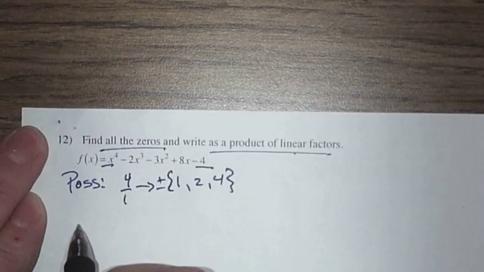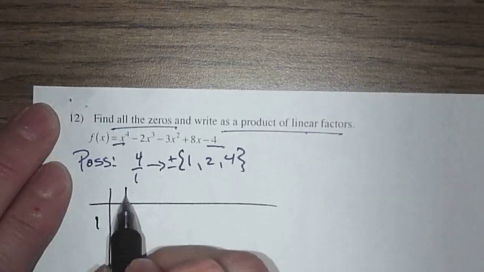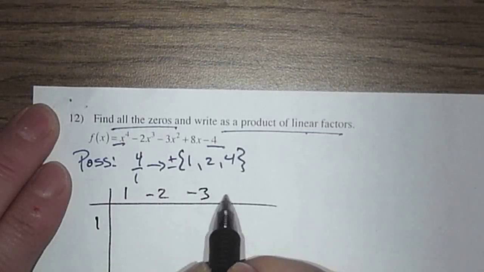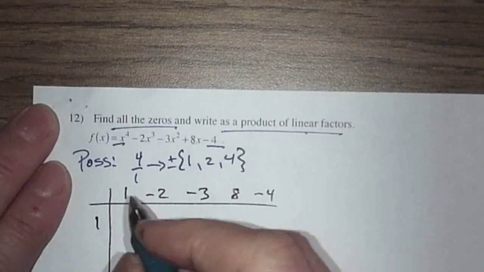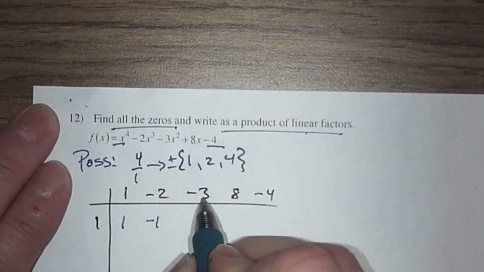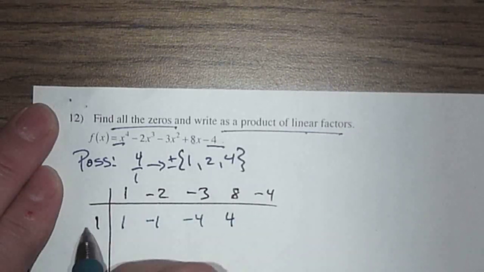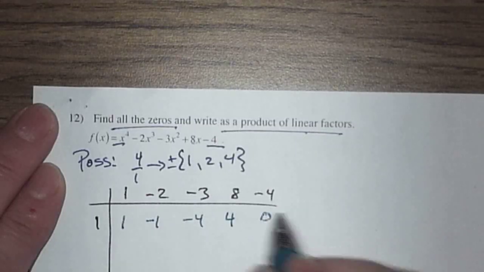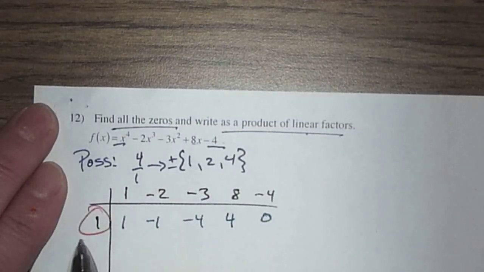Now we've got to test them. I'm going to start with positive 1. The coefficients are 1, negative 2, negative 3, 8, negative 4. Bring down the 1. 1 times 1 is 1, plus negative 2 is negative 1. Times 1 is negative 1, plus negative 3 is negative 4. Times 1 is negative 4, plus 8 is positive 4. Times 1 is 4, plus negative 4 is 0. That's a happy place. I got a good one right off the bat.